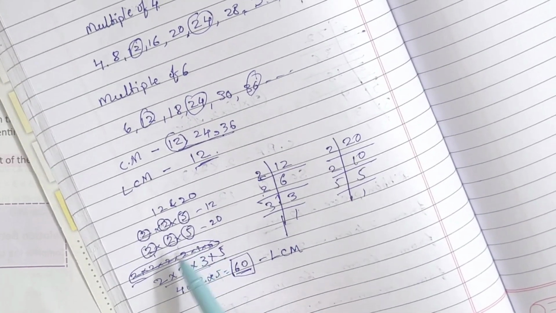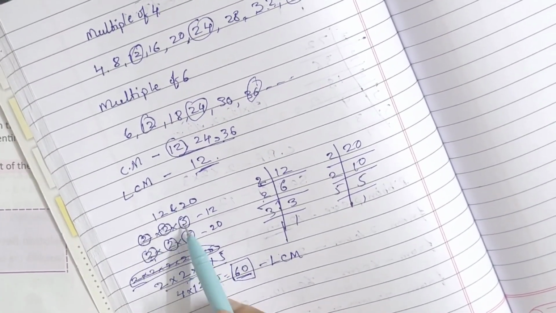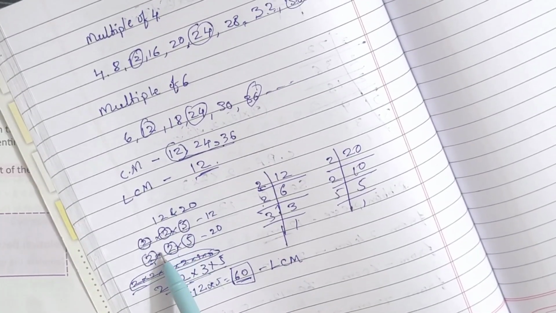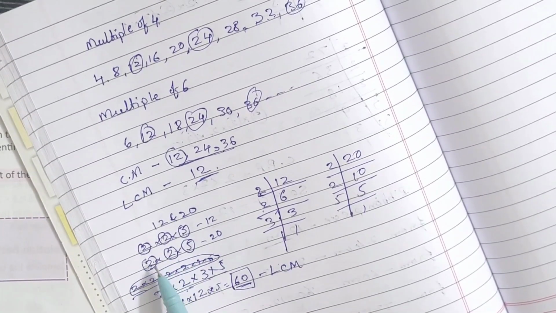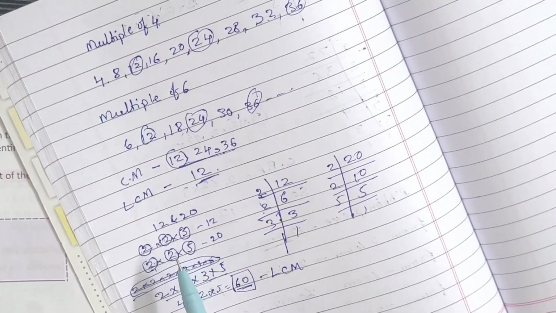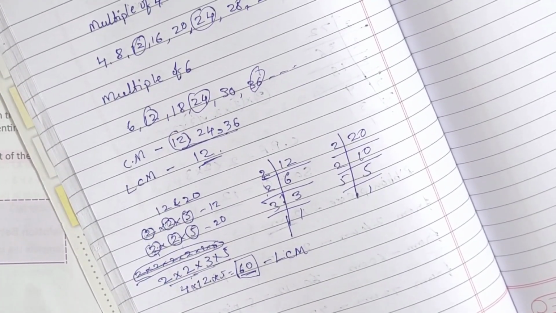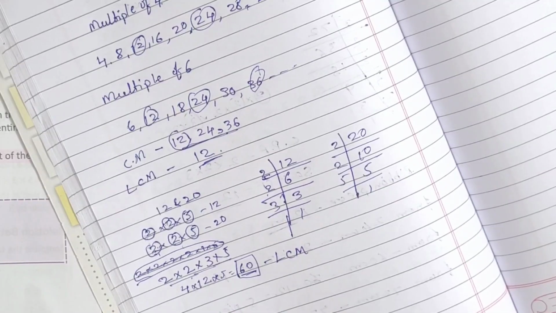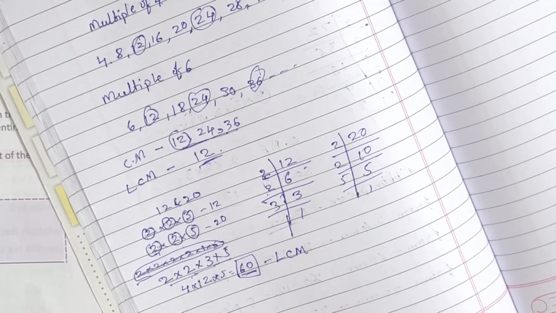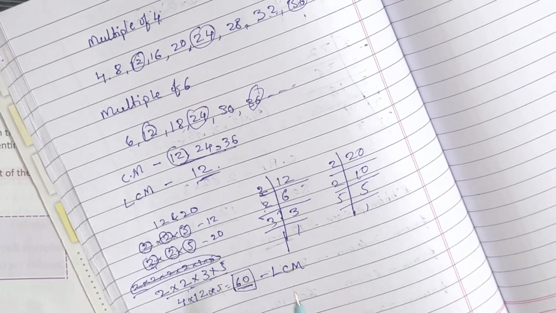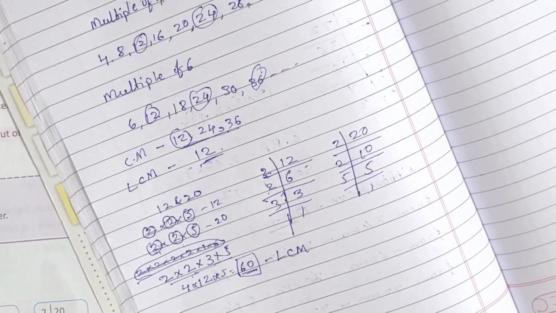So why are we not selecting all the factors here? Because when we select all, we count the common ones twice. Instead, we use common factors only once. Okay. Next, LCM by division method.